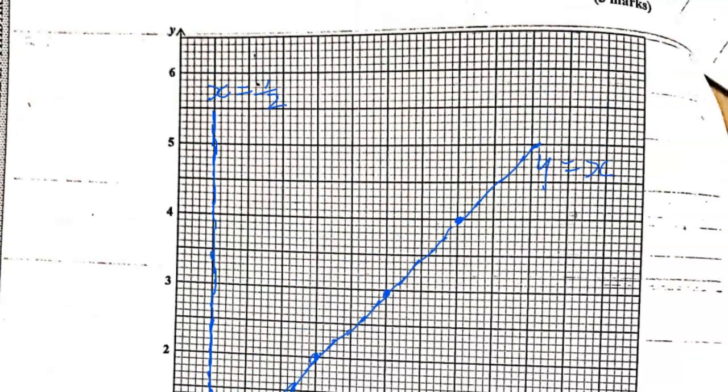The other line we're asked to draw was x plus y is equal to 5. Remember, this line x plus y is equal to 5 cuts the x-axis at 5. And how do we know that? It cuts the x-axis when y is 0. Notice when y is 0, x is equal to 5. So it cuts the x-axis at 5.